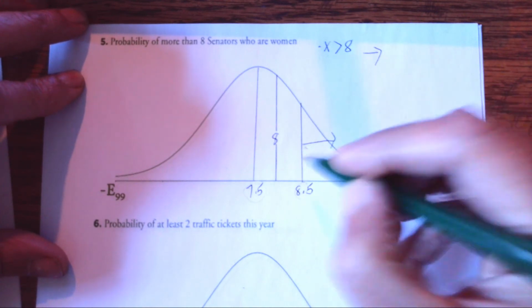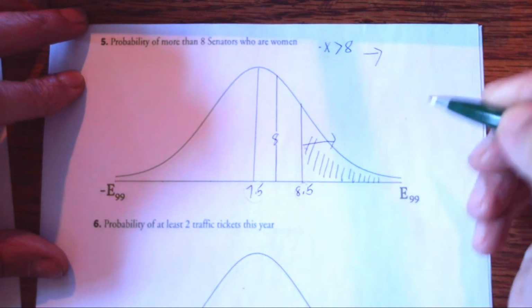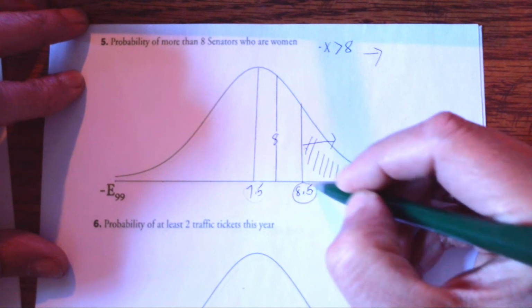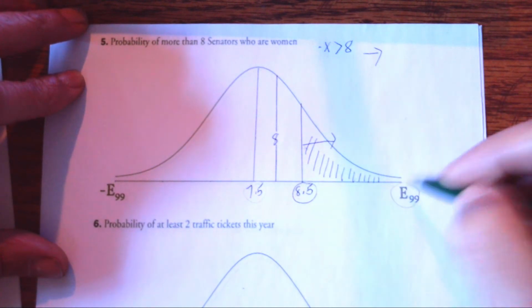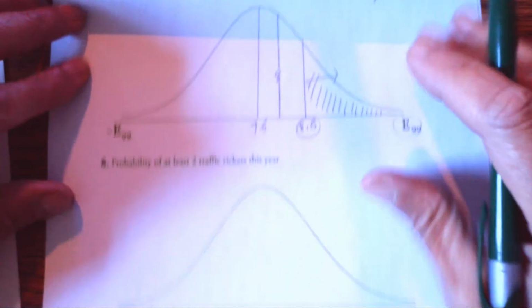All right, so what I'm doing here, I'm looking for this area right here. So this is a case where my lower bound would be 8.5 and my upper bound would be 99, and I'm in business.